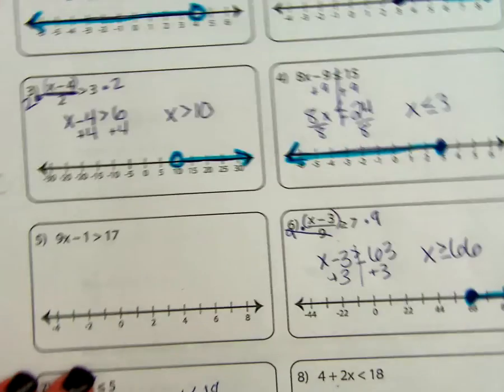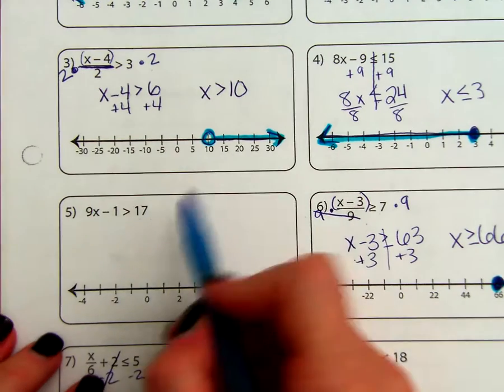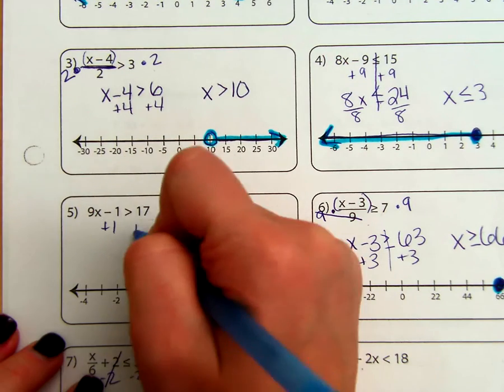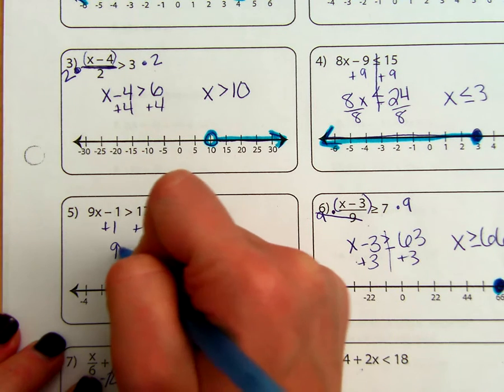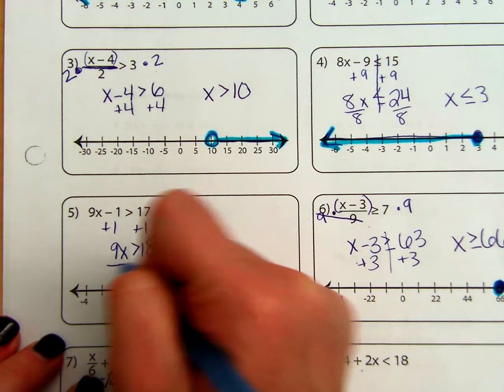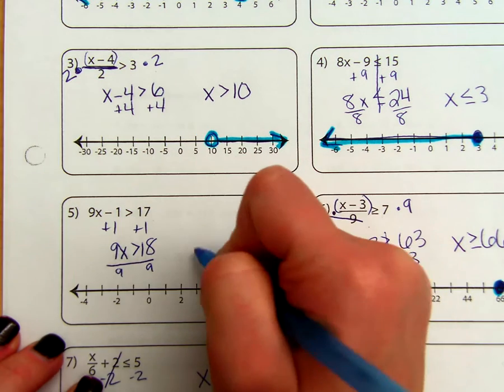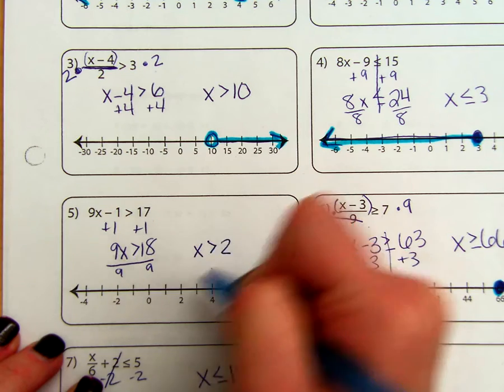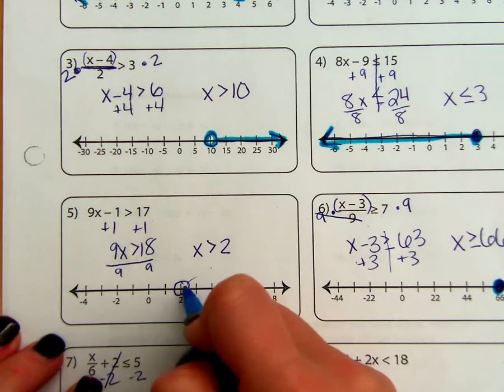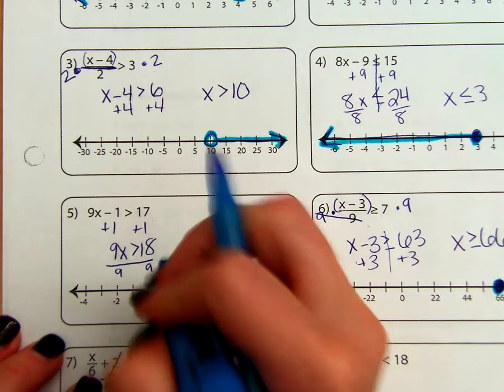For number 5, we have 9x minus 1 is greater than 17. Add 1 to both sides. 9x is greater than 18. Divide both sides by 9. You will get x is greater than 2. Open circle to the right.